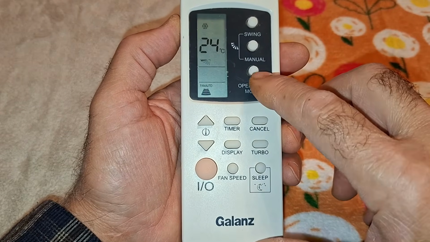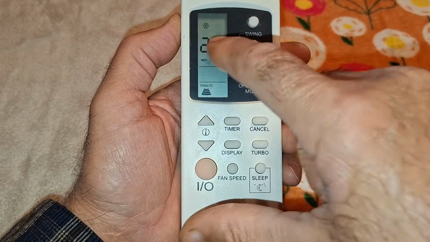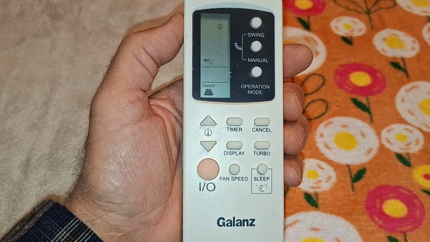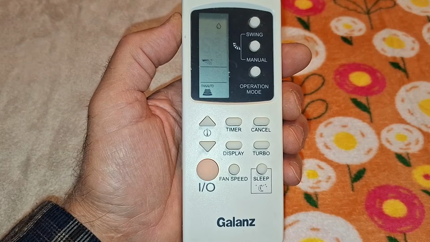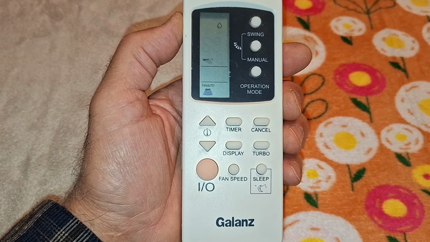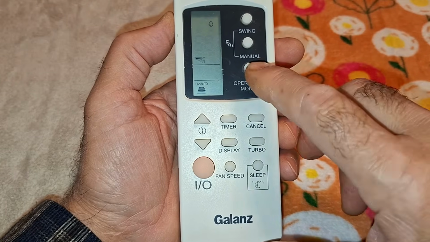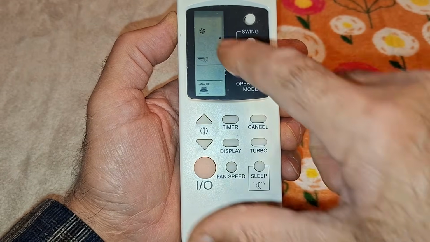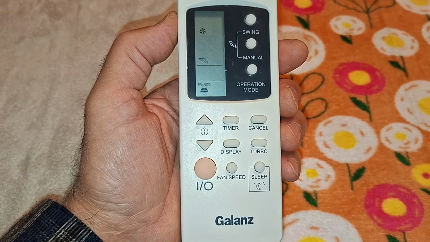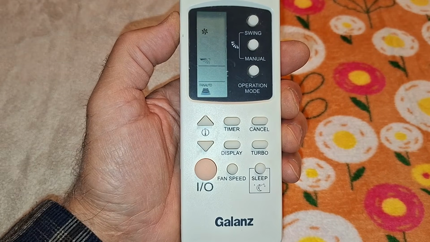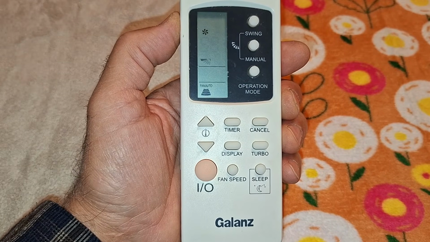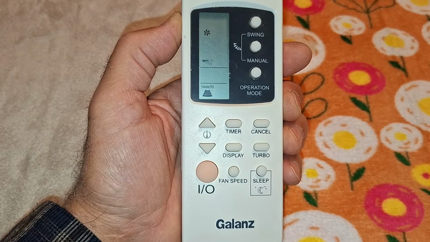Now we press the mode button again, and a water drop icon appears on the screen. This is the drying mode. It is used to reduce the humidity in the house. We press the mode button again, and a fan icon appears on the screen. This is the fan mode, and in this mode, the air conditioner will work like a regular fan.